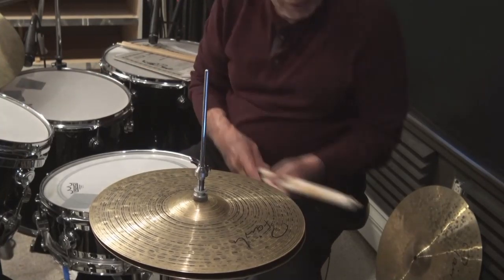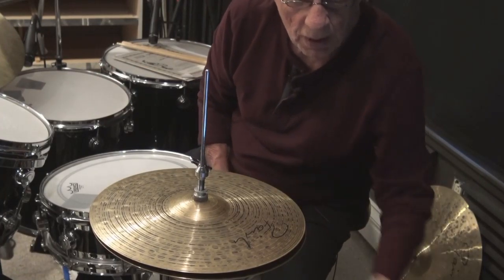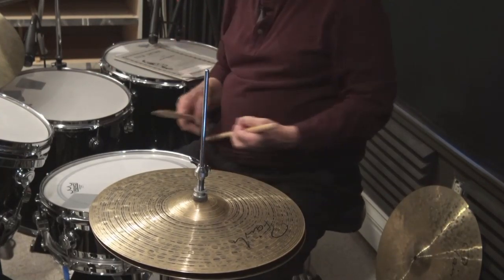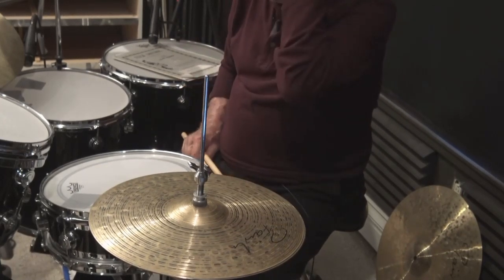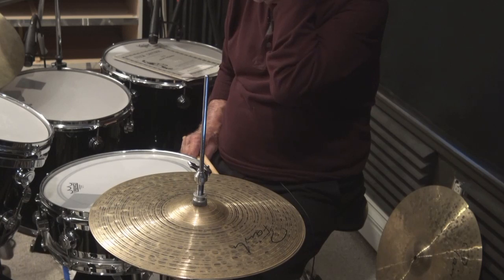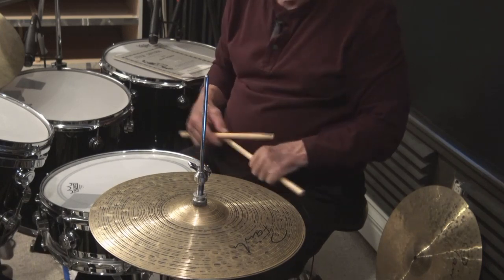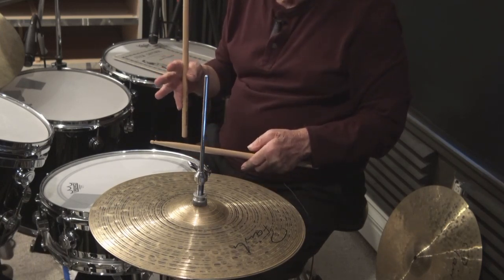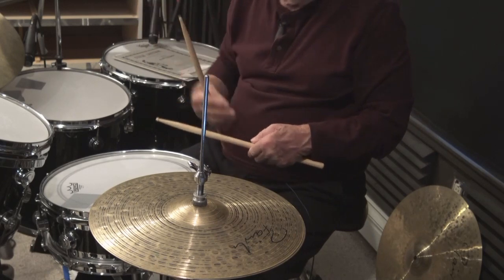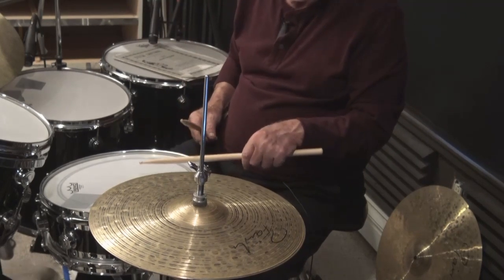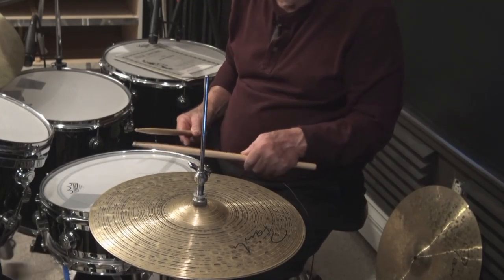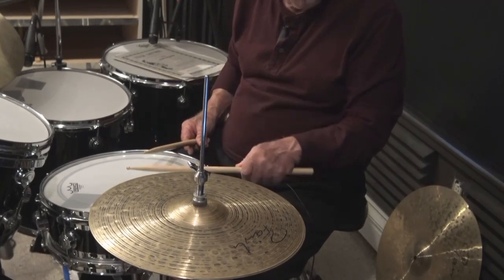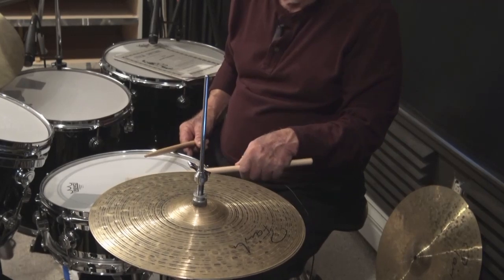Okay, we're going to take that same exercise and we're going to do it between the bass drum and the snare drum. R is going to become the bass drum. L is going to become the snare drum, but the formula is not going to change. That's the first line. Right, left, right, right. Left, right, left. Right, left, right, right.